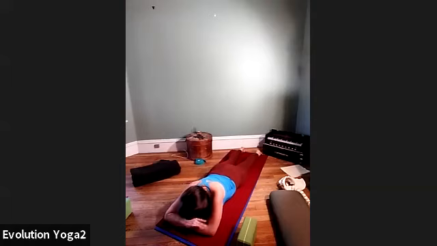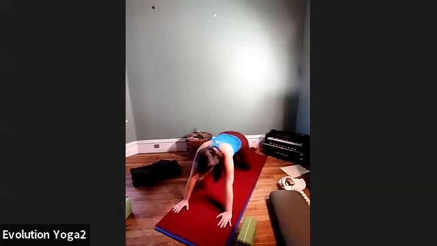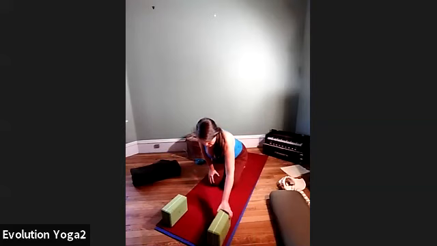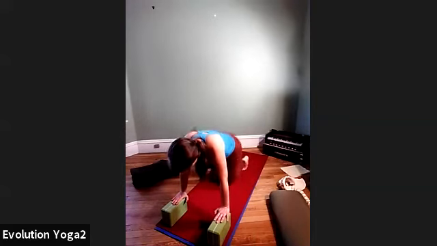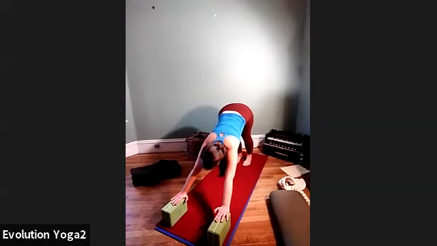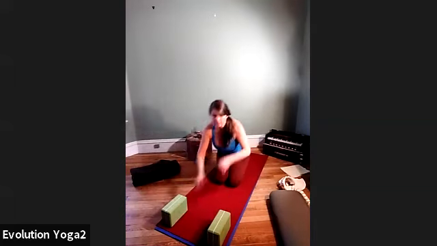When you're ready, transition back up, come through hands and knees. Find your resting position in child's pose, puppy's pose, downward dog, option to use blocks. Choose the variation that works for you. 5 breaths. Trying to follow the breath from start to finish, all the way from the inhale, all the way through the exhale.